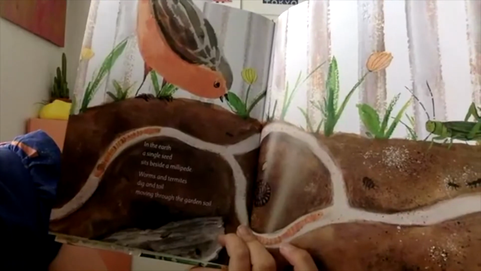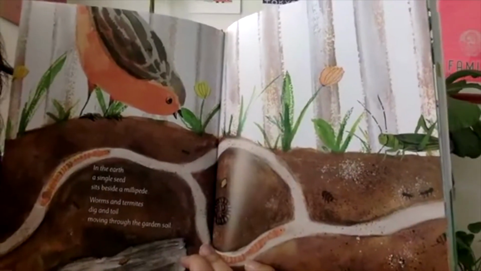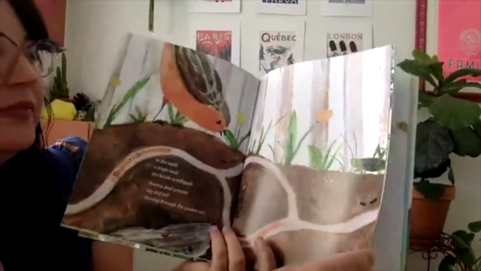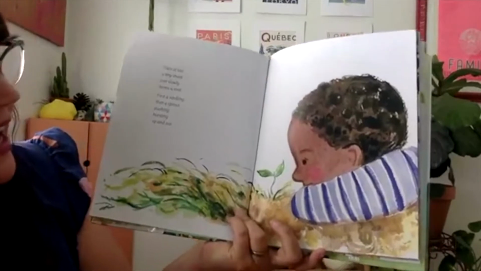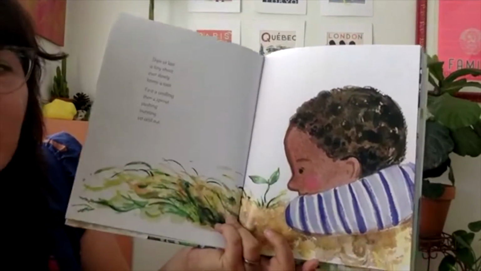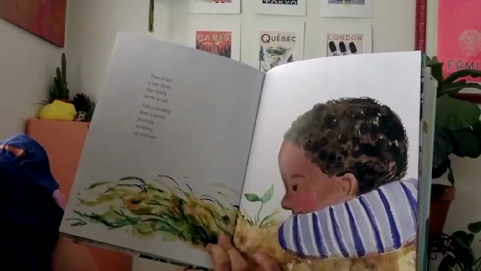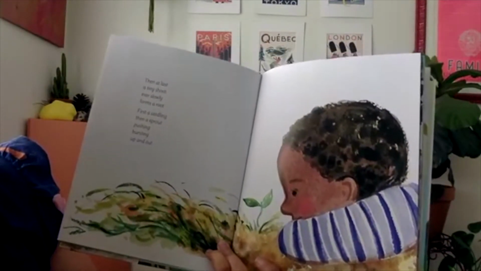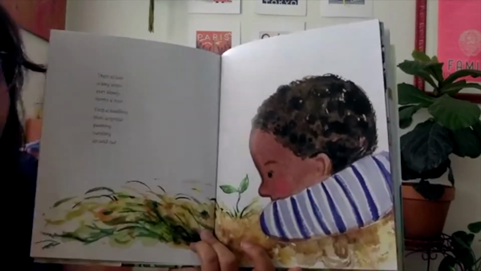Worms and termites dig and toil, moving through the garden soil. Then at last a tiny shoot ever slowly forms a root. First a seedling, then a sprout, pushing, bursting up and out.